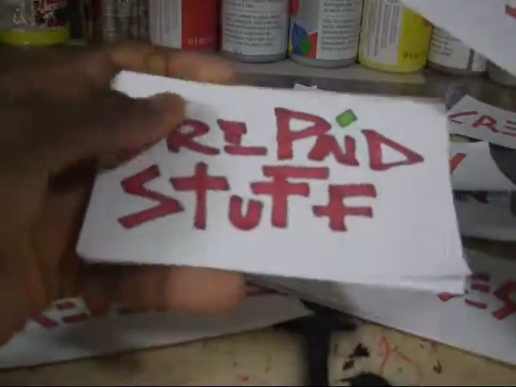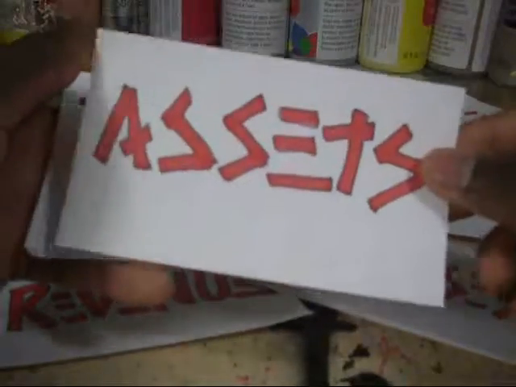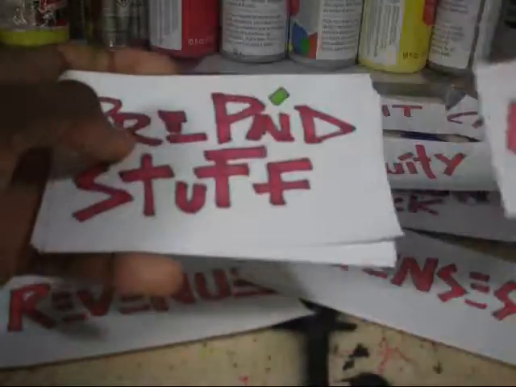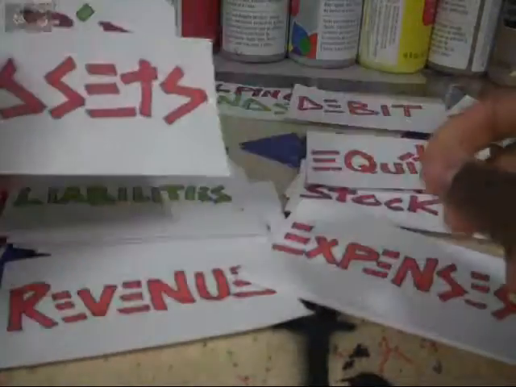Assets. Everything in this pile, that I did arrange, I separated everything that we would consider assets. If it increases, we're going to debit. We're going to write it on the debit side of things, the left side of things.